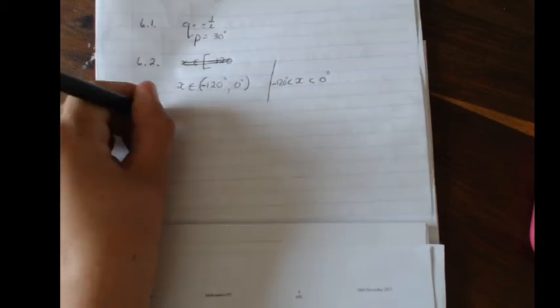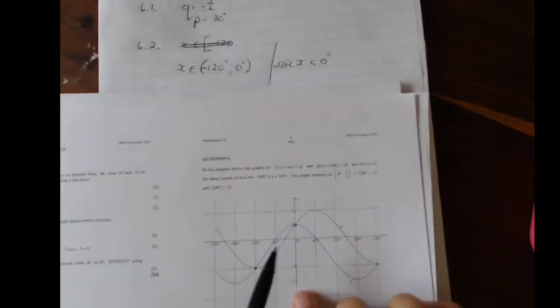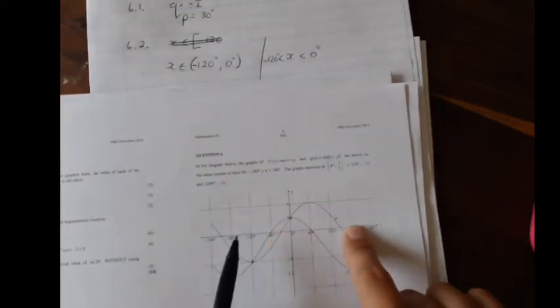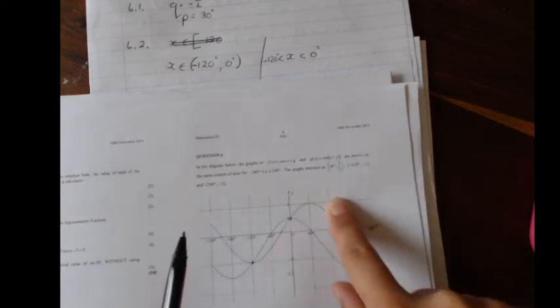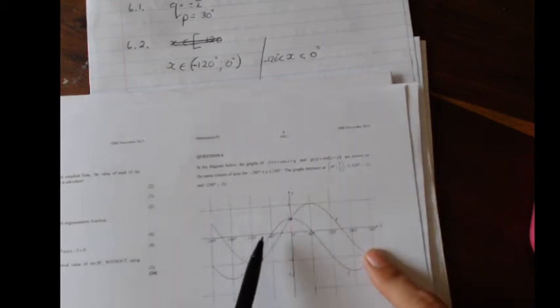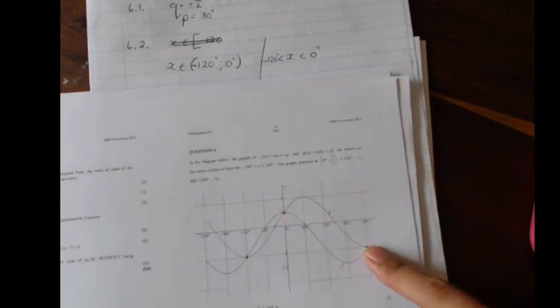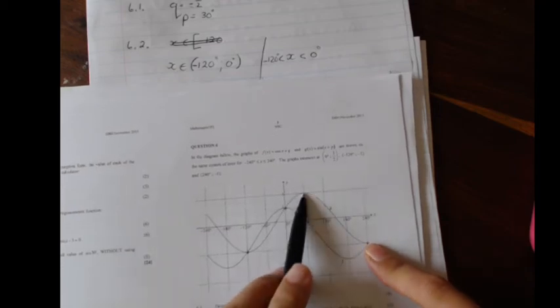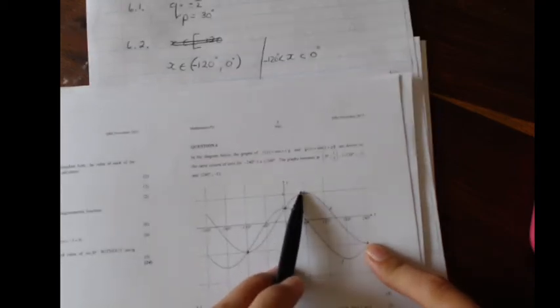Right, 6.3. Describe a transformation that the graph of G has to undergo to form the graph of H, where H is negative cos x. Okay, so if I look at G, it's this graph. I want to think, where can I take this graph so that this graph becomes a graph of negative cos x.